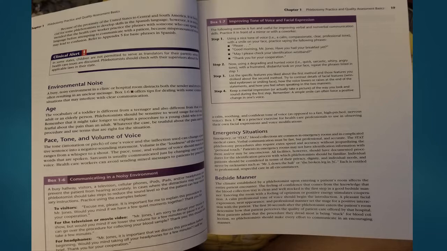A busy hallway, visitors, a television, cell phones, iPods, iPads, and/or headphones can prevent the patient from hearing accurately. In cases where the distractions may occur, the phlebotomist should take steps to reduce the sound level so the patient can hear necessary instructions. Practice using the examples below. To visitors: Excuse me, please. It is important for me to explain this procedure to Mr. Jones. Would you mind if we have a few quiet moments together? Thank you for your cooperation.